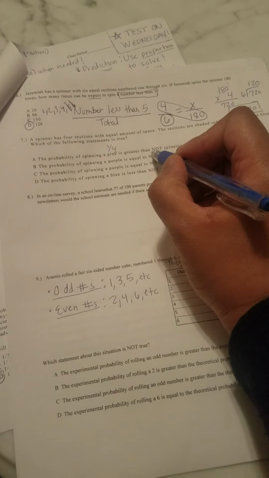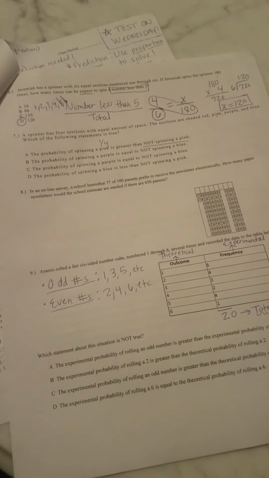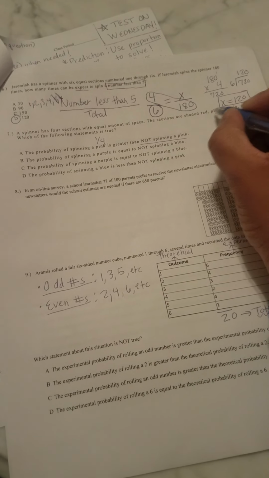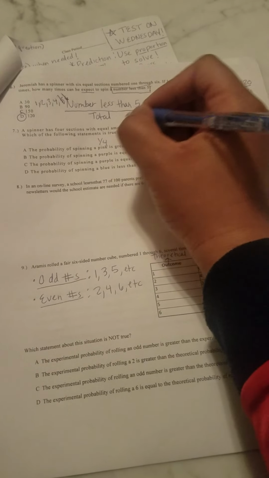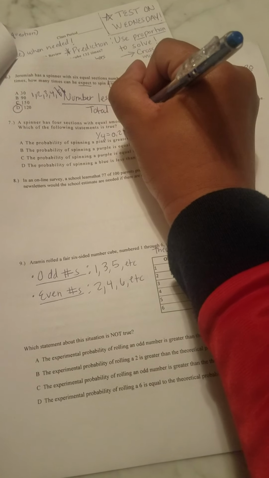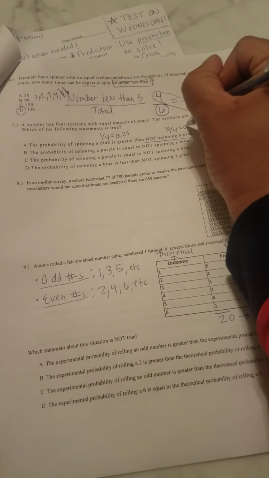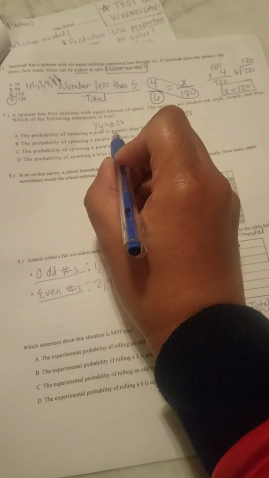It is greater than not spinning a pink. Okay, so not spinning a pink means I'm counting everything other than pink. So 1, 2, 3 out of 4. Okay, and if I want to really compare and I don't know whether they are equal or not, or which one's greater, I can just turn them into decimals by dividing, and I will get 0.25, and this one will get 0.75. Okay, so 0.25 is not greater than 0.75, so the answer is not A.